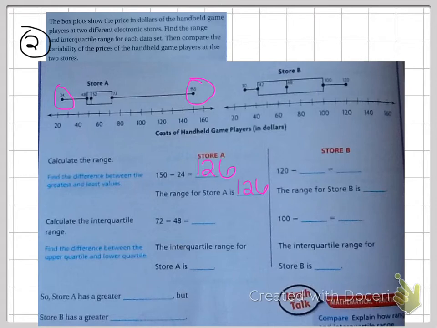Now we're going to look at the interquartile range and do the same thing, but now we're going to focus on the quartiles. So we have the upper quartile, and subtract the lower quartile from it. So that's where 72 and 48 come in. When we subtract those, we get 24. So the interquartile range for store A is 24.